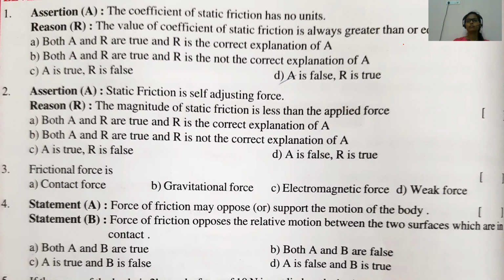Remember the formula. Maximum static friction, f ms, is given by mu s times N, right, children? Where mu s, the coefficient of static friction, is equal to f ms by N. What is f ms, children? It is in Newtons, and the normal force is also a force, so that is also in Newtons. So both the units will cancel out, so it does not have any units. That's why we can conclude that it has no units.